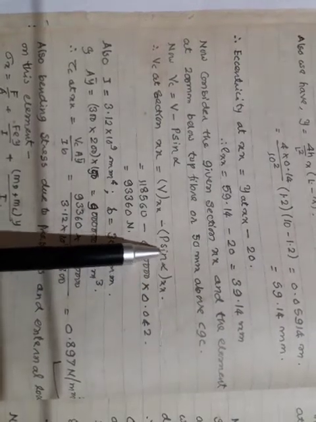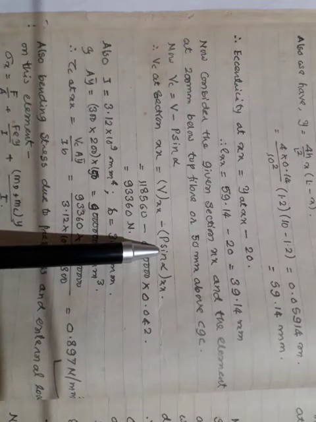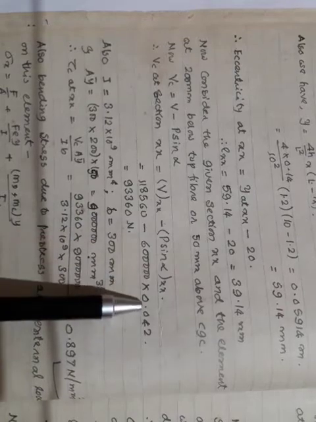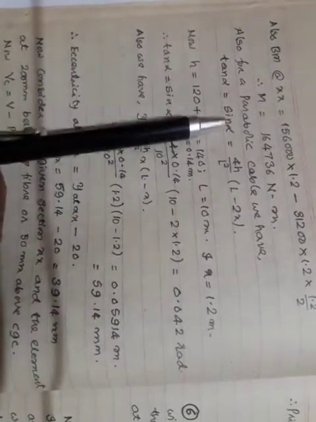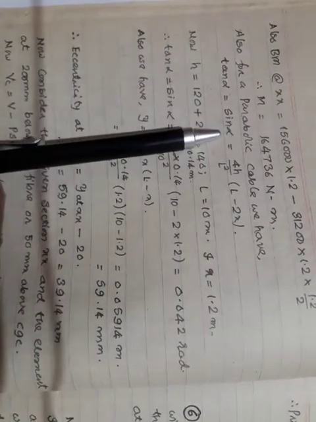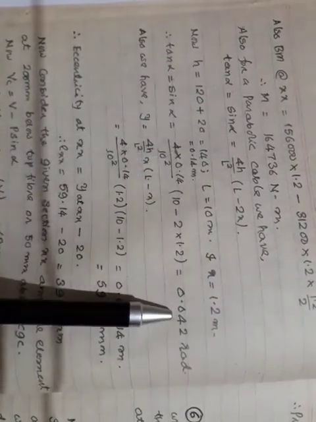Sine alpha you have calculated just now; at XX it is 0.042.